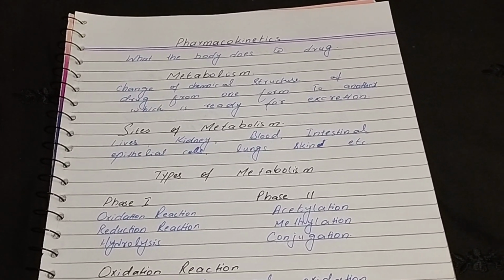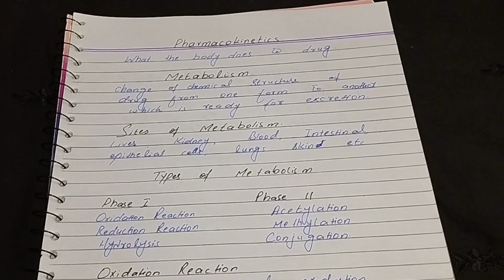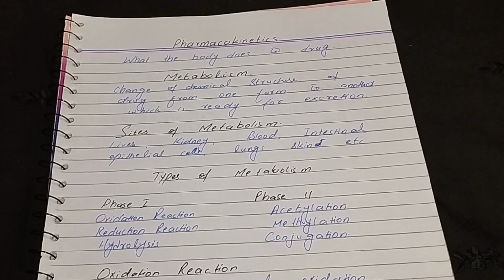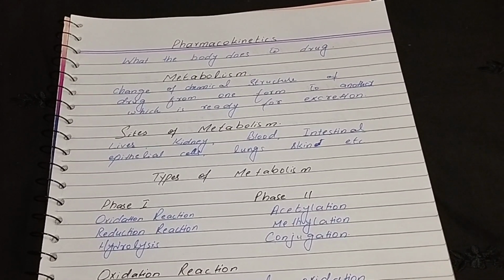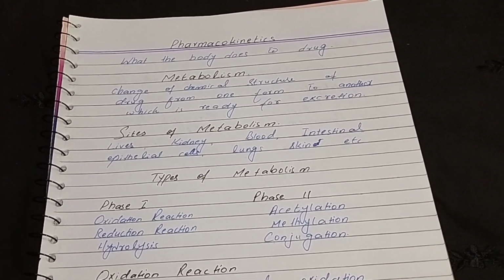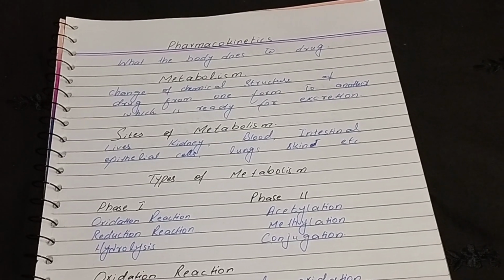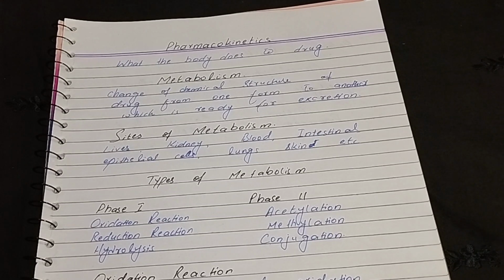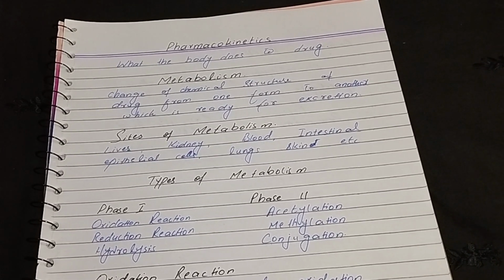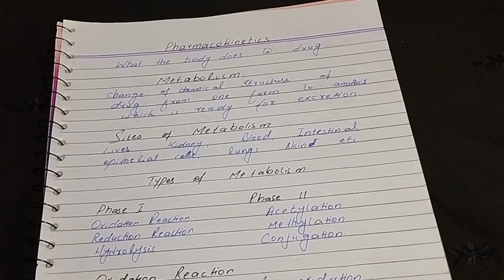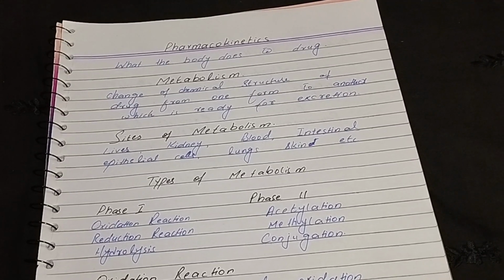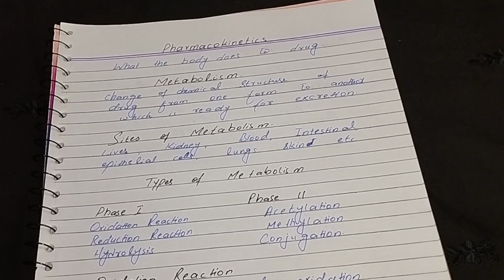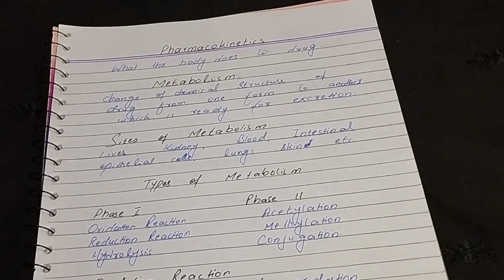Again, listen, it's the change of chemical structure of a drug from one form to another which is ready for excretion. Here we can take an example of ethanol, which acts as a CNS depressant, and changes to acetaldehyde, which is ready for excretion. It may also be defined in other words as metabolism, in which the lipophilic drugs are changed to more water soluble or polar compounds which are ready for excretion.